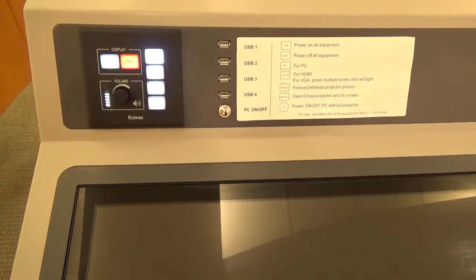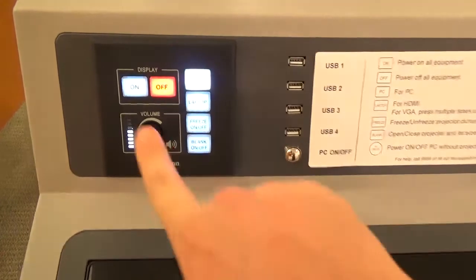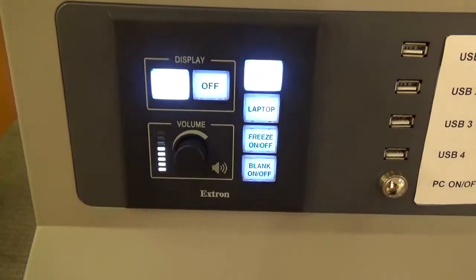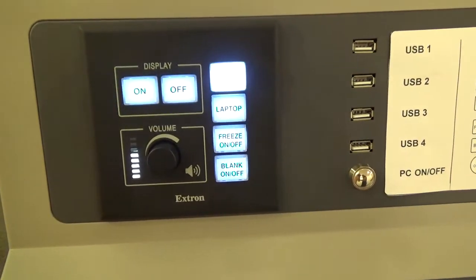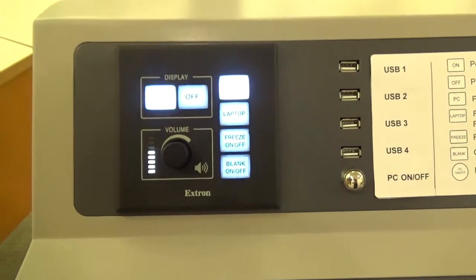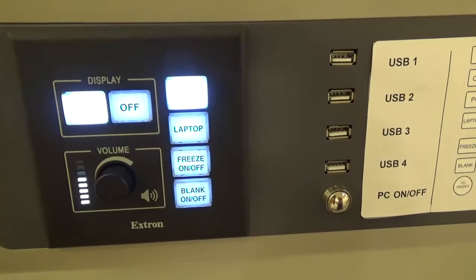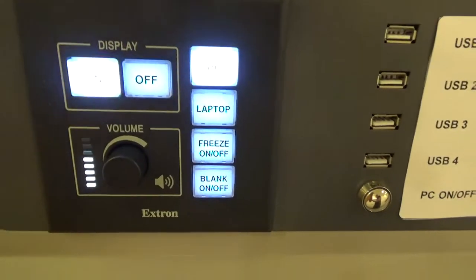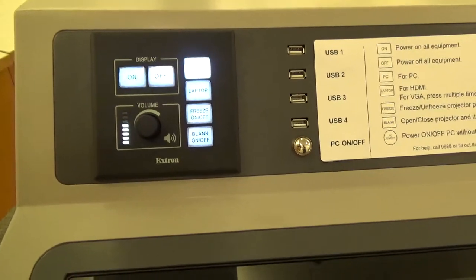Now we begin the training with the details of the control panel. When we push the on button, it powers on all the equipment in the room, including the projector, projection screen, sound system, and the PC. You don't have to push another button to turn on the PC. So when you have a presentation with the PC, you just have to use the on button and continue with the presentation.